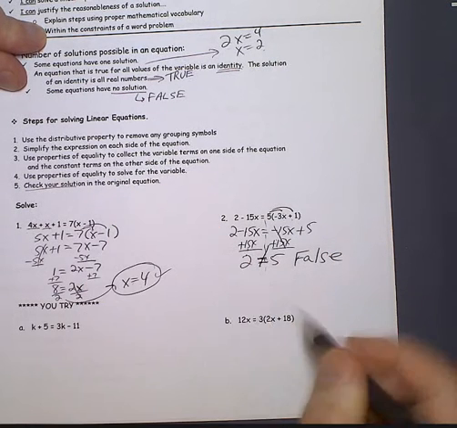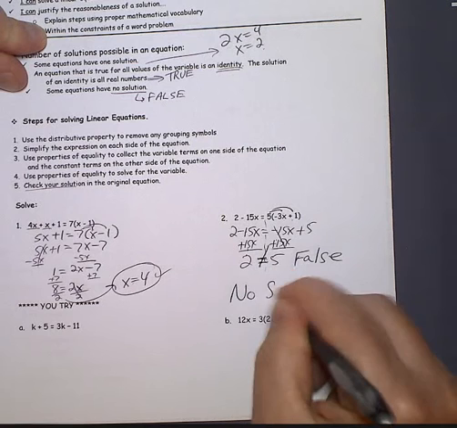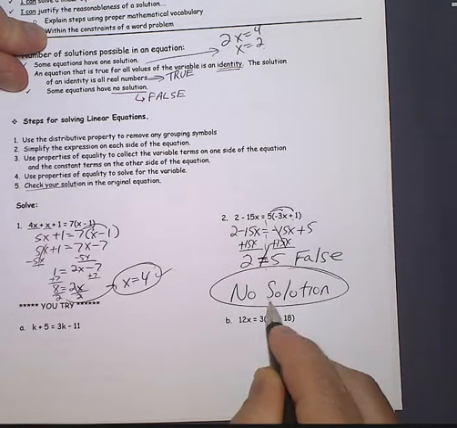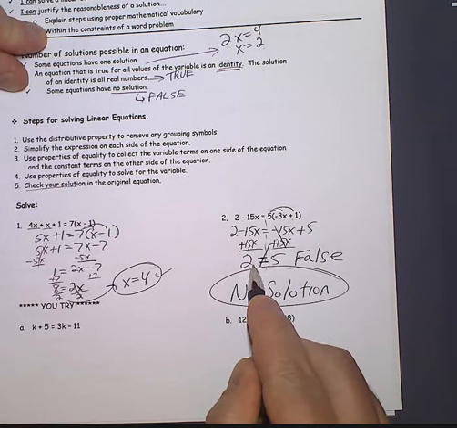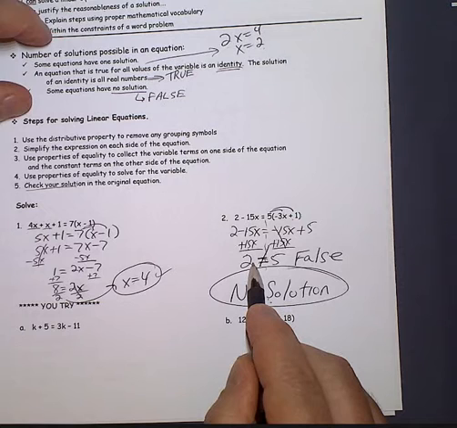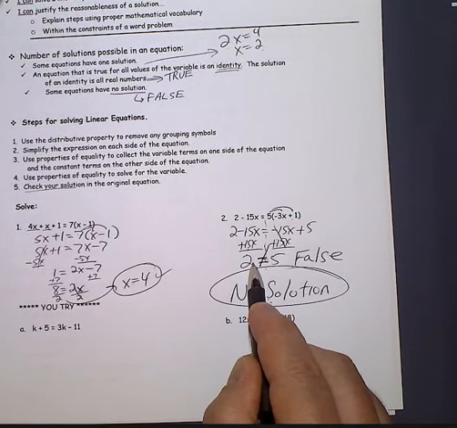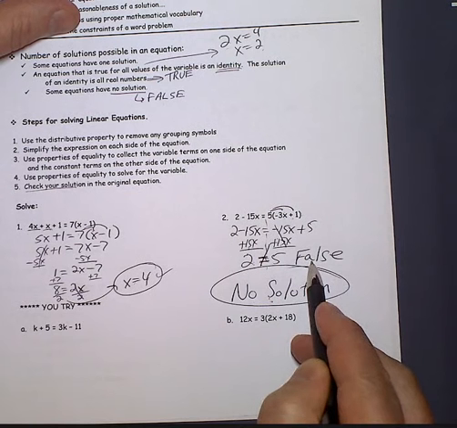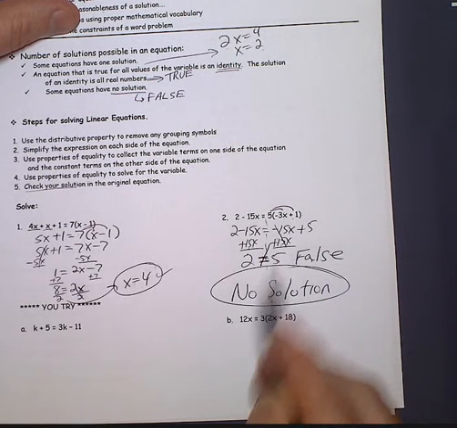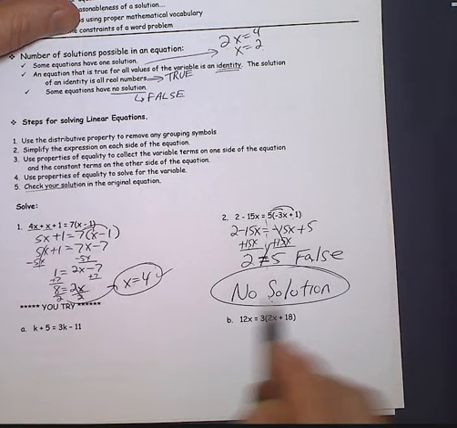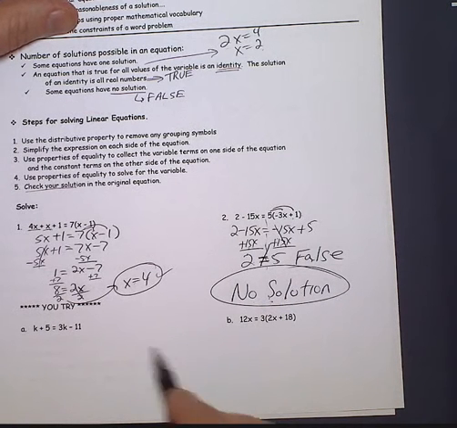We have no solution. Have to write that in. That's not the whole answer, that's part of the answer. We get to no solution because it's a false statement. So when those variables disappear and we get a false statement, 2 equals 5, no solution. Okay? There are a couple of Utries, so pause the video and try those Utries.